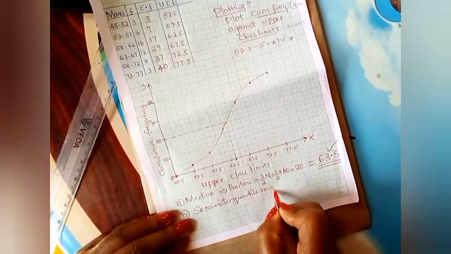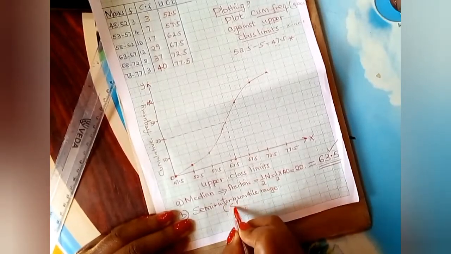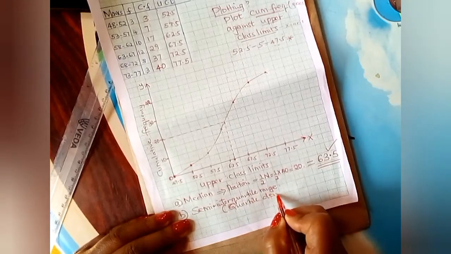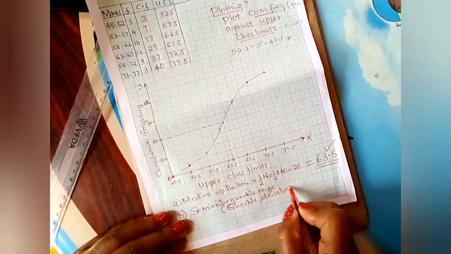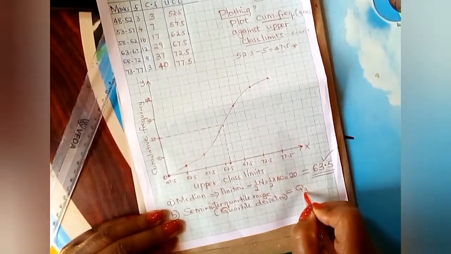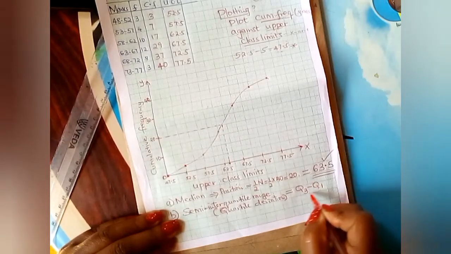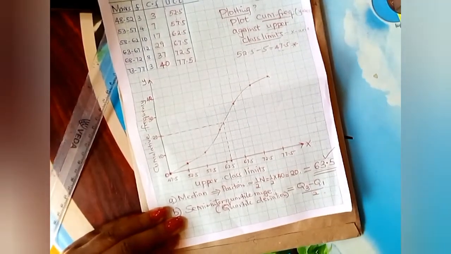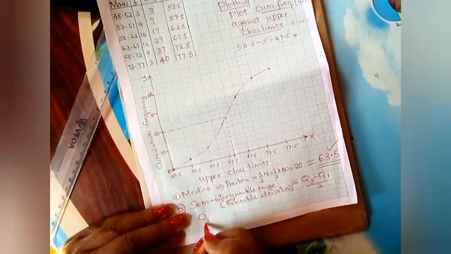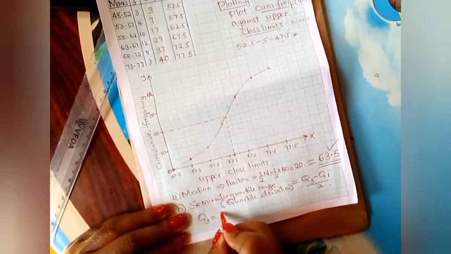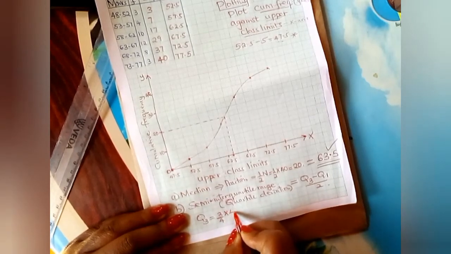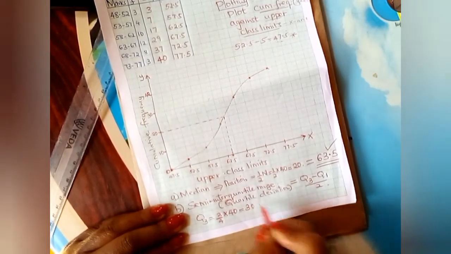The other name for semi-interquartile range, learner, is quartile deviation. Just to remind you, quartile deviation. How do you get this? You get this by what formula? Q3, the upper quartile, minus Q1, over 2. And therefore, learner, what is your Q3? Your Q3 lies on position 3 over 4 of n, and our n here is 40, and therefore this gives you the 30th position.